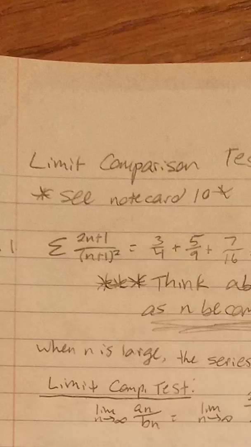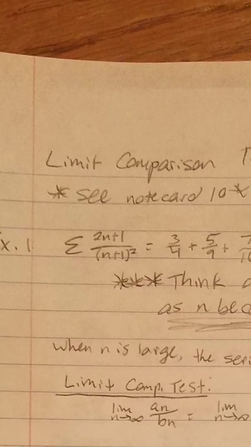That is a very useful test because hopefully you're comparing it to something you know the convergence or divergence of. So literally if it gives you a number at all that is not zero or not infinity, then guess what? It either converges or diverges whatever b sub n does. Pretty simple stuff.